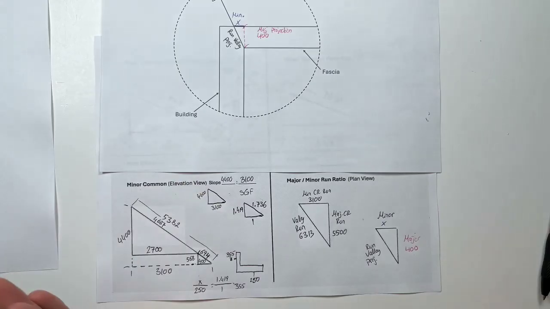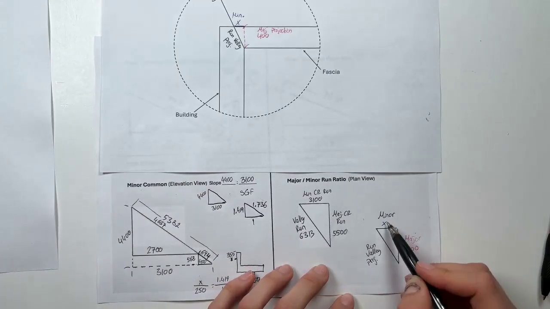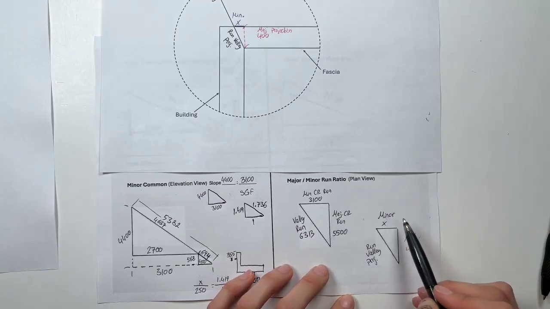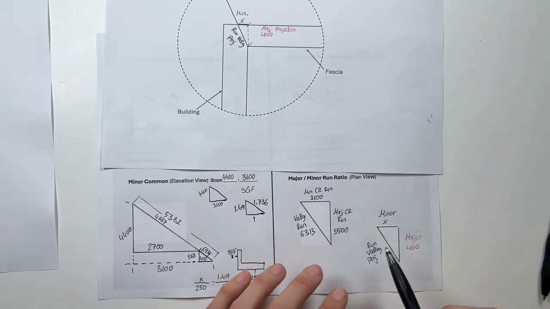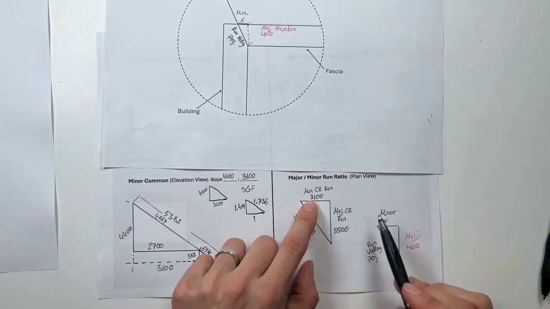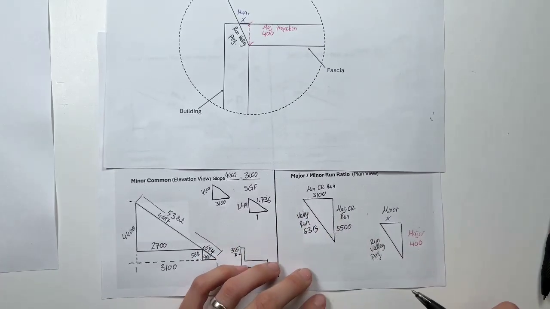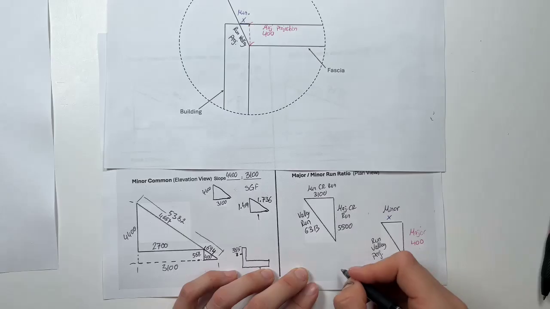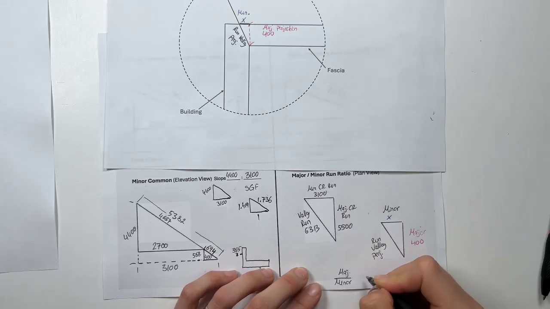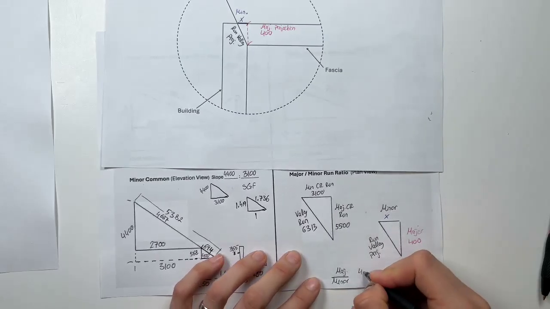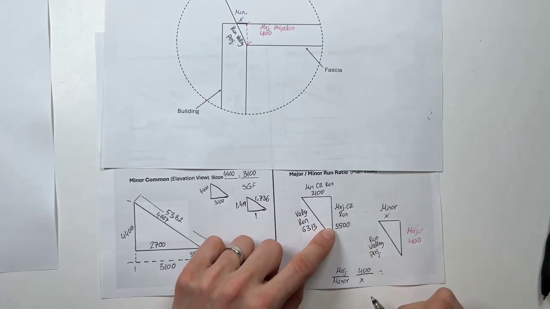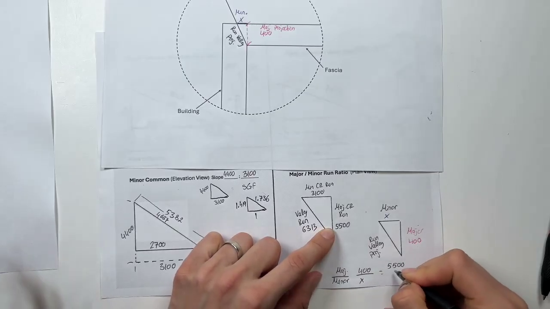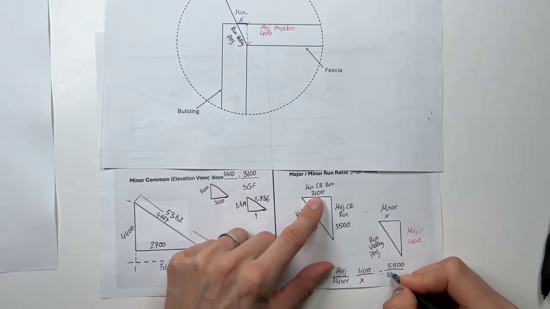So could we do ratio and proportion? Because we already have one number, we're looking for another one, and we're comparing them to the minor and major runs. So I would say, right, we have a minor run here of 3,100 and the major of 5,500. So I'm going to say, yes, that we can say major over minor. So major is 400 over X, and we want to compare it to the big boys. So the major run is 5,500 and the minor is 3,100.